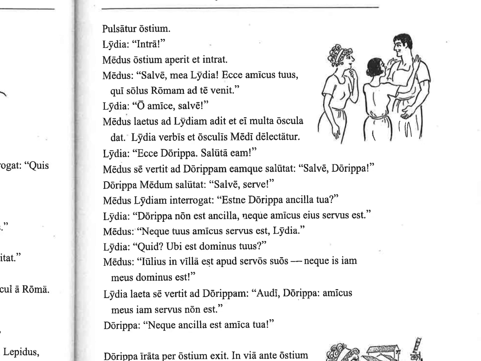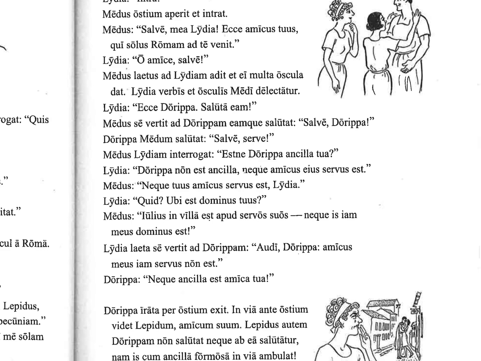All right, and Lydia says, O amice salve, oh, hello, boyfriend. Medus laetus ad Lydiam adit, et ei multa oscula dat. So adit is from the base verb it, which means goes, and of course the ad prefix means towards. So happy Medus goes to Lydia, and notice literally adit is to goes, and then ad Lydiam, to Lydia. Latin has this kind of redundancy. It'll have a prefix and a verb often, and then it'll still have the preposition. So happy Medus to goes to Lydia, but we can just say goes to Lydia.